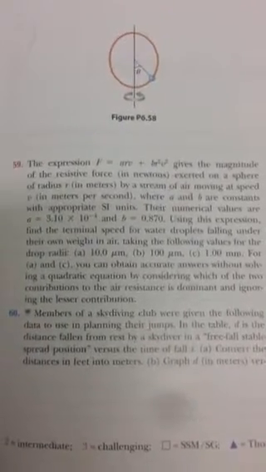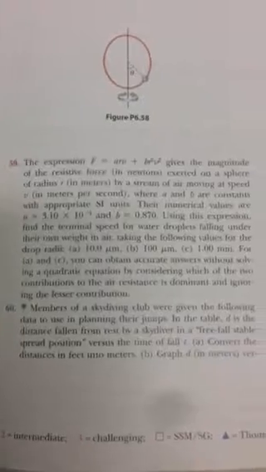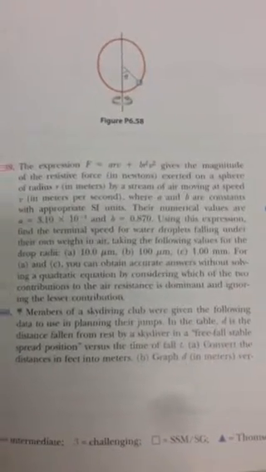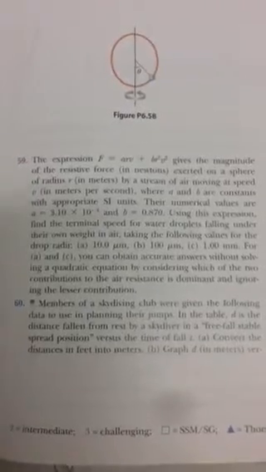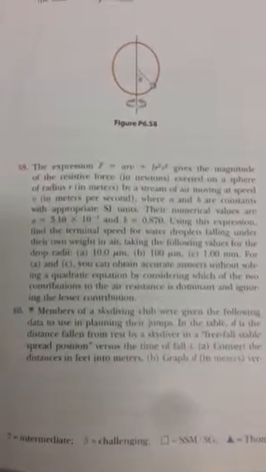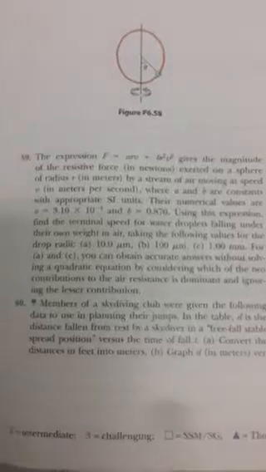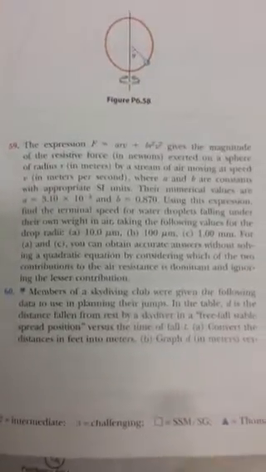And we know that part A uses the drop radius 10 micrometers, B uses 100 micrometers, and C uses 100 millimeters. So for A and C, the question says that we can ignore one of the two contributions to air resistance because one of them is larger than the other, and that makes the other one basically non-existent. Alright, so let's get started on the problem.